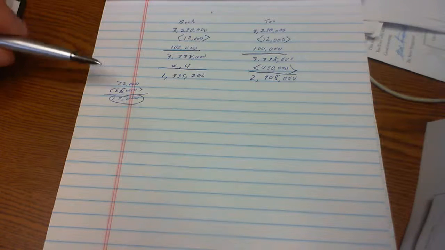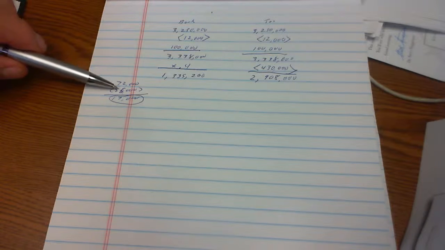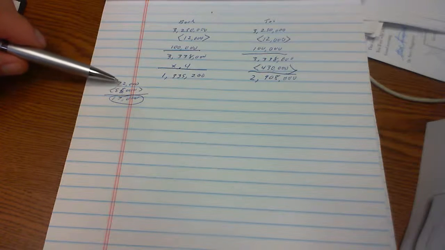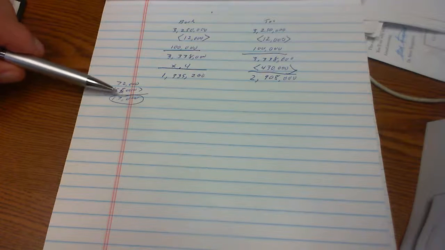Now we come over here. Remembering for tax purposes, we can only take warranty expense as it's actually incurred. So that was the $55,000. But we booked an additional $72,000 this year. So what we need to do is add an additional $17,000 into the tax.